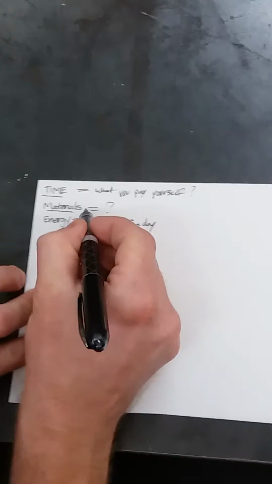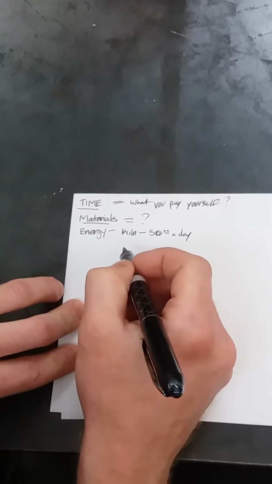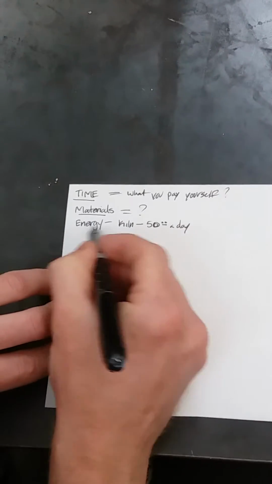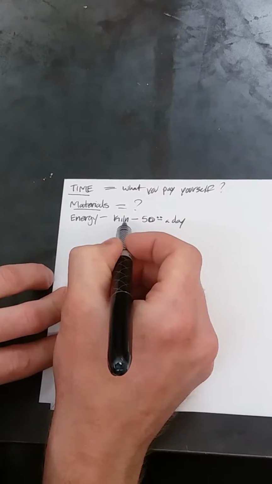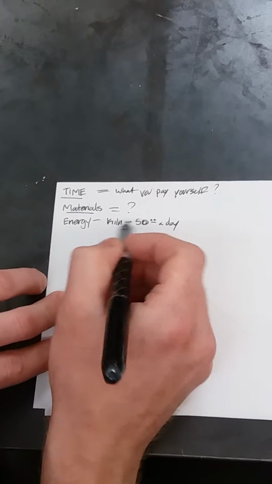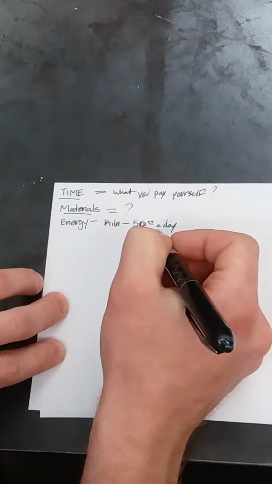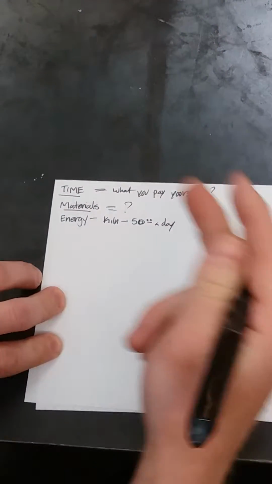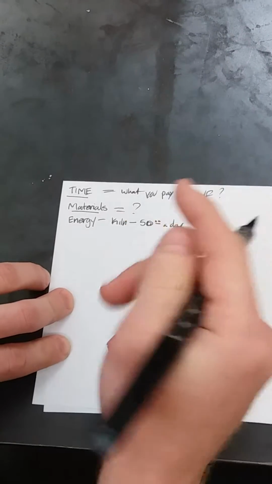Your materials, which we'll go over last, because that's the trickiest part. And then energy. We have a kiln time. It's $50 a day, depending on what you're making. You either do it once for fusing flat, or twice for slumping, because you have to first fuse it flat and then go back in the kiln to slump it. So that would be twice. $50 a day, steady cost.